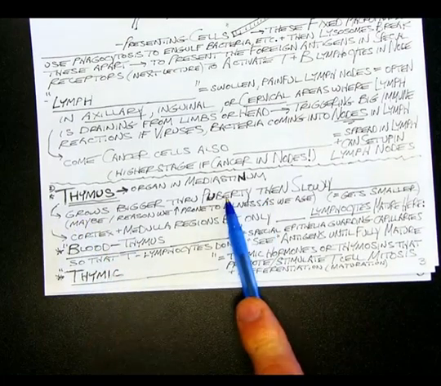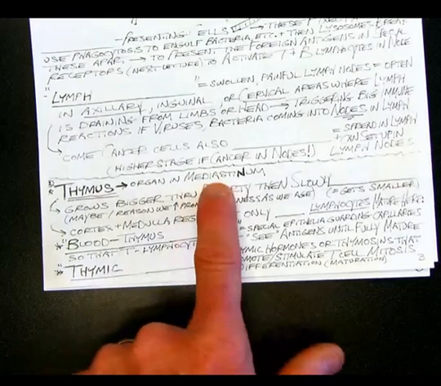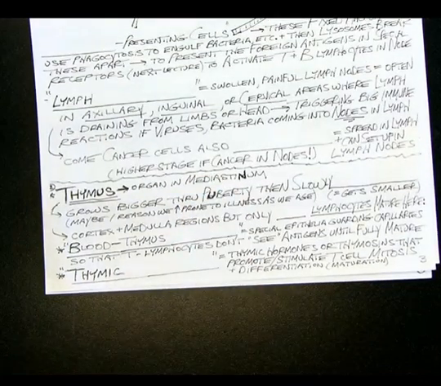But don't forget, the thymus is also the organ that gets bigger until puberty, and then pretty much from your 20s on it gets smaller through the rest of your life. It involutes. And remember, the organ is right in the mediastinum, kind of right here near your heart, in front of that. So keep that in mind.